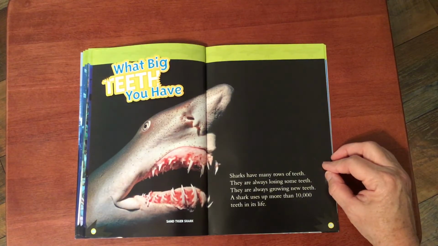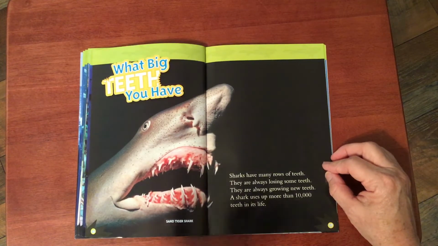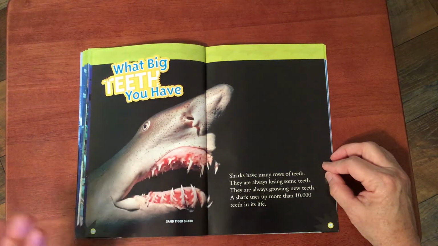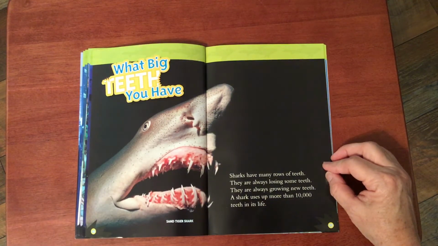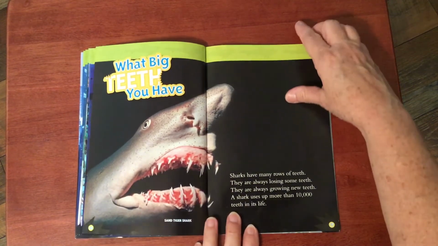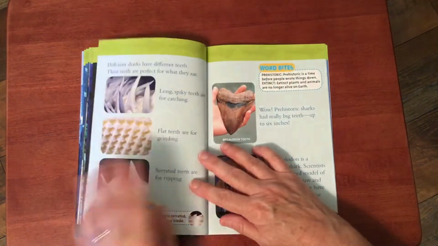Imagine how much money you would get if you lost that many teeth, because they have rows and rows of teeth, and when one falls out, another one grows in. For us, when your baby teeth fall out, your permanent teeth come in, but if they fall out, you've got to get a fake one because it doesn't grow back. This is a sand tiger shark. That's what this caption says.